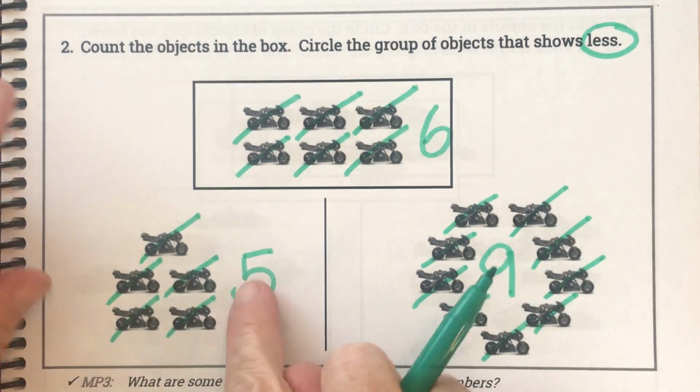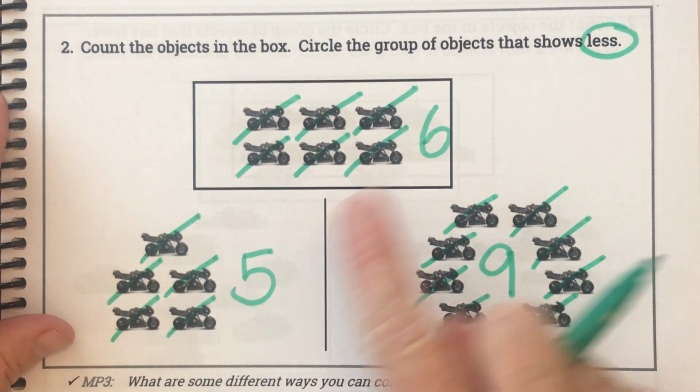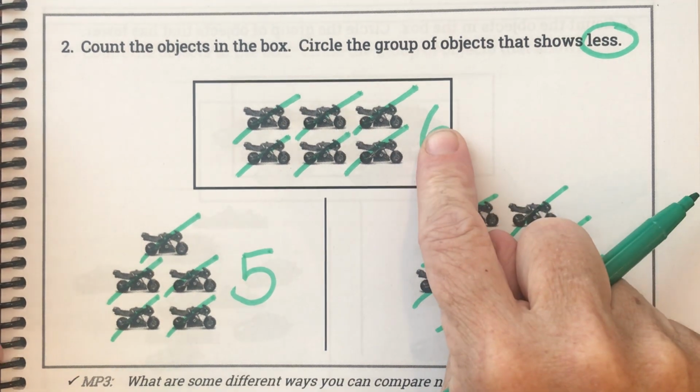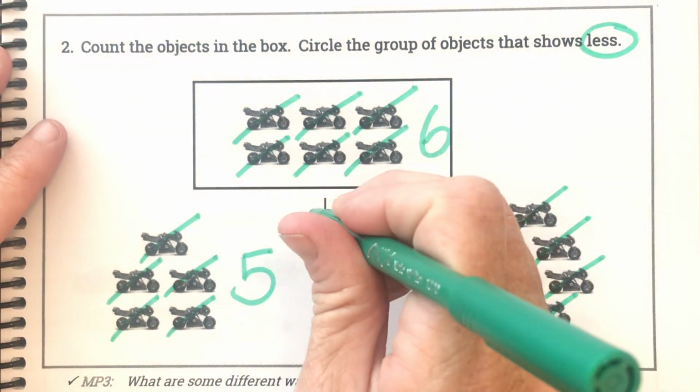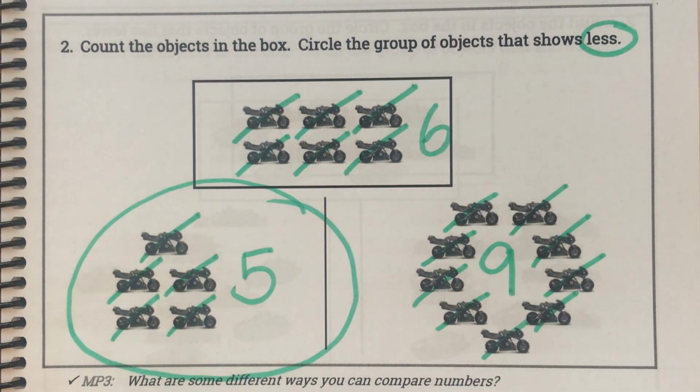9. Which of these is less than 6? Is 5 less than 6 or is 9 less than 6? Okay, boys and girls, I hope you said 5, so we're going to circle the group of 5.